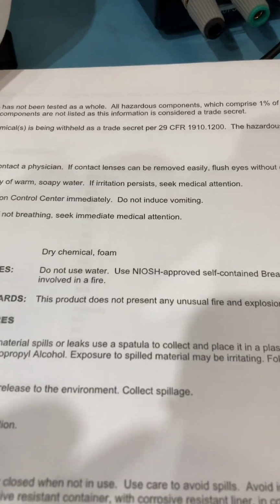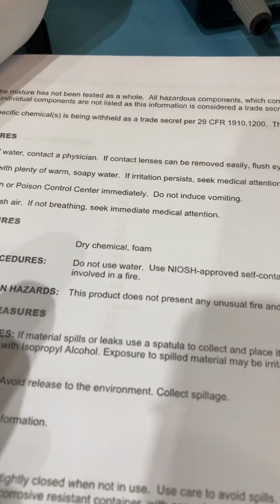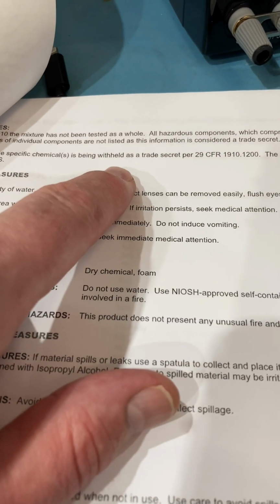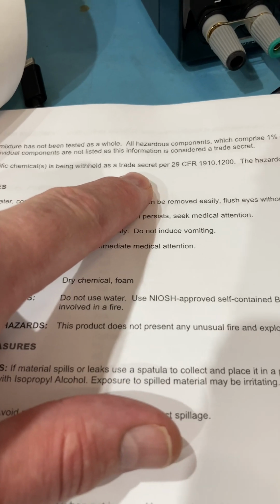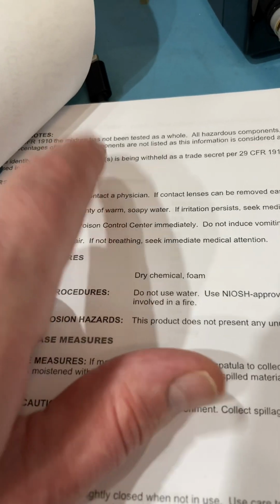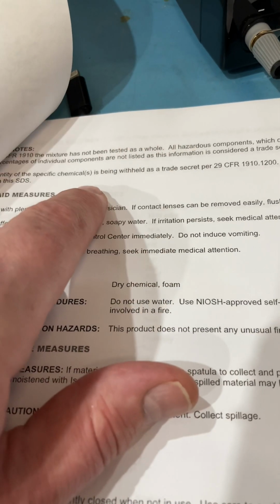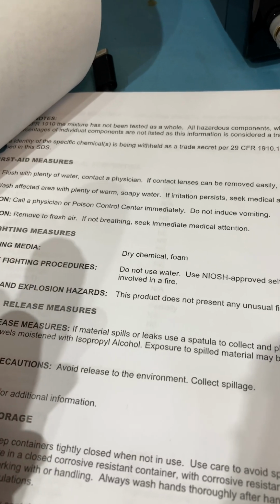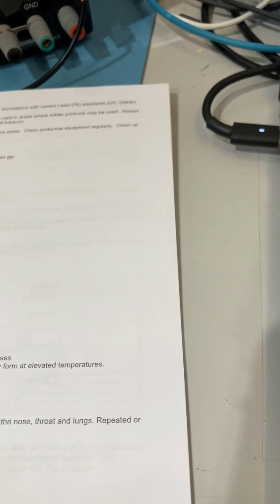Sometimes you'll see a note saying that some of the specific chemicals that are included in a product may be a trade secret. So the actual chemical may not be exposed completely. So you may need to dig into the ingredients on the other pages, which is somewhere around here.